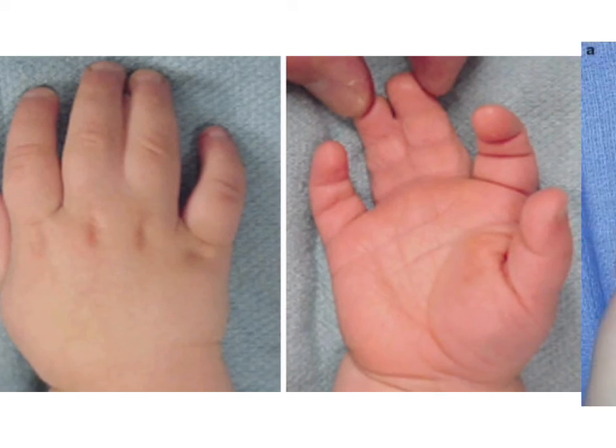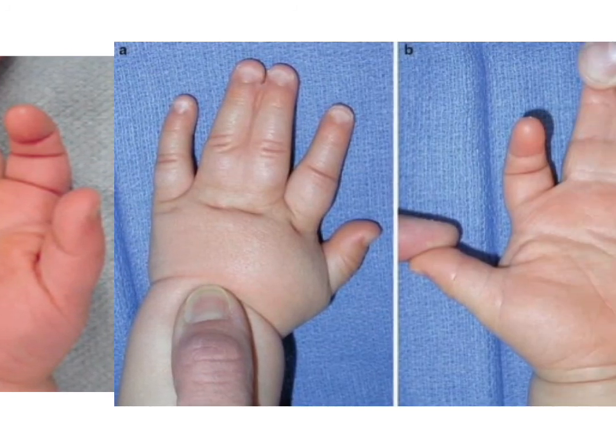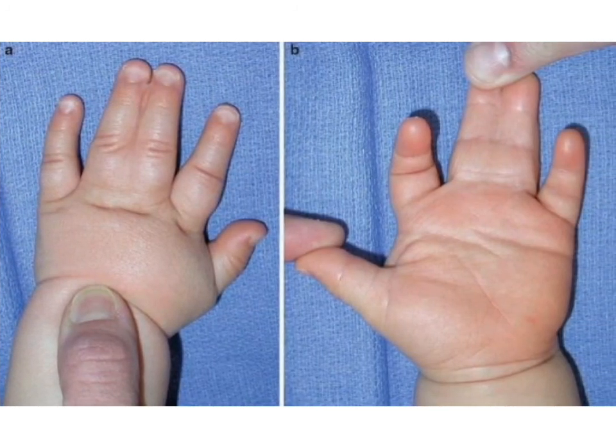When syndactyly and polydactyly occur simultaneously, it is referred to as polysyndactyly. The condition can often affect the fingers of the hand or toes of the foot. Syndactyly can be treated operatively, where the fused fingers or toes are separated.